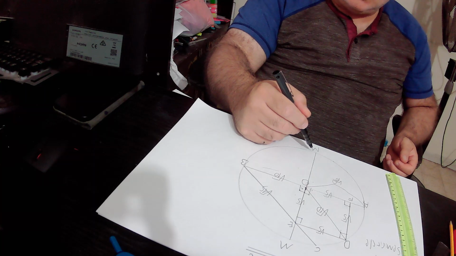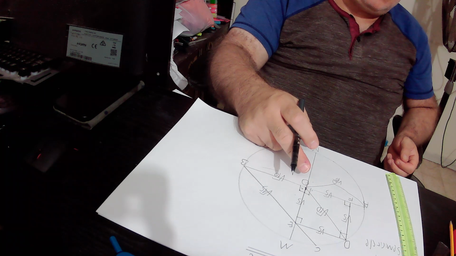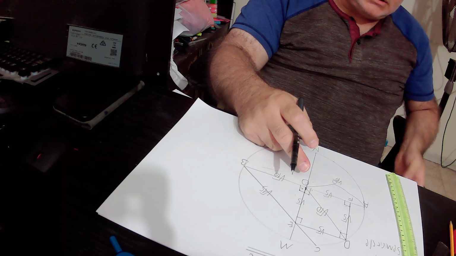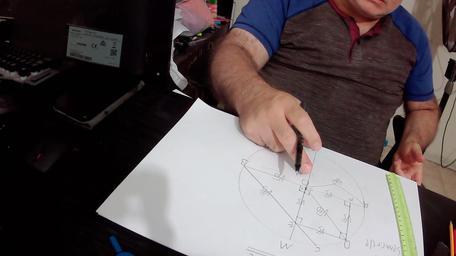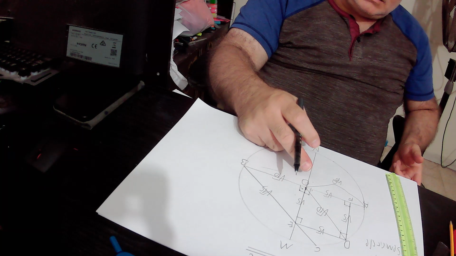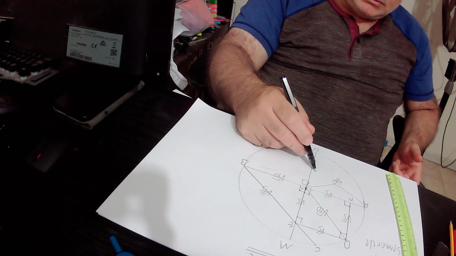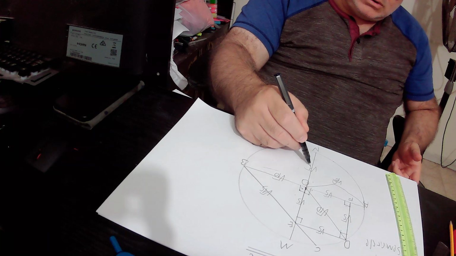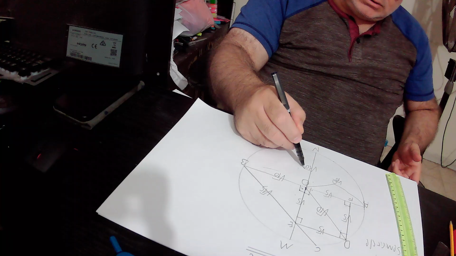Point N is a point on the circle itself. Therefore, ON is exactly the definition of a radius. Therefore, ON is the radius of this circle, which is equal to the square root of 10 units. We've already found that it is equal to the square root of 10 units.